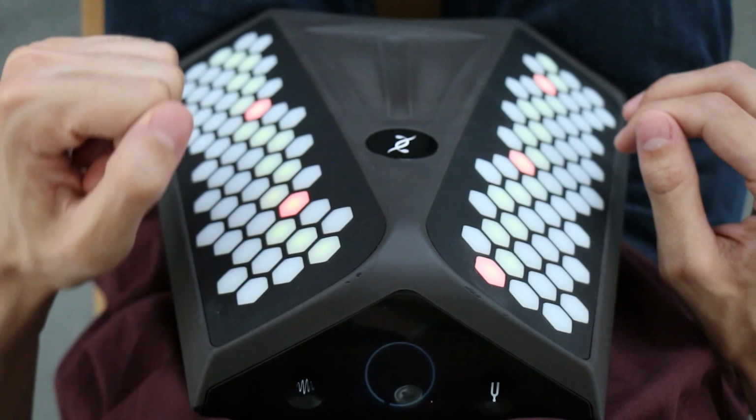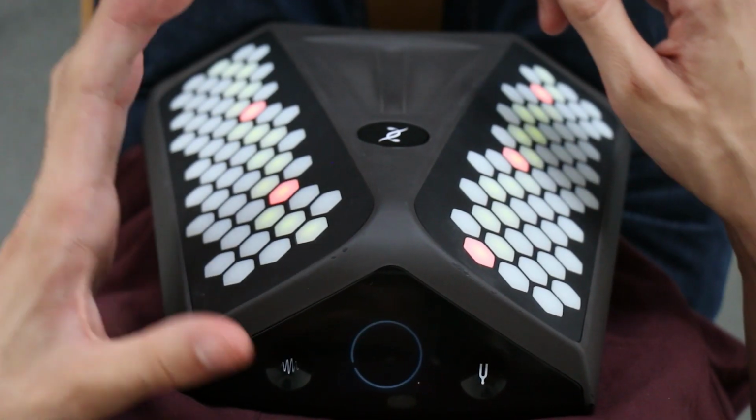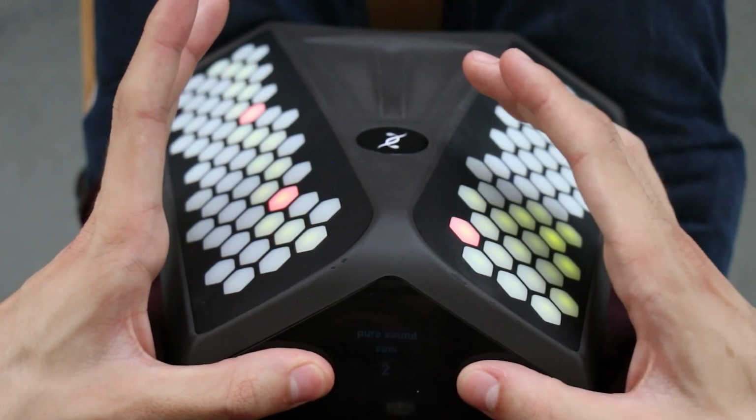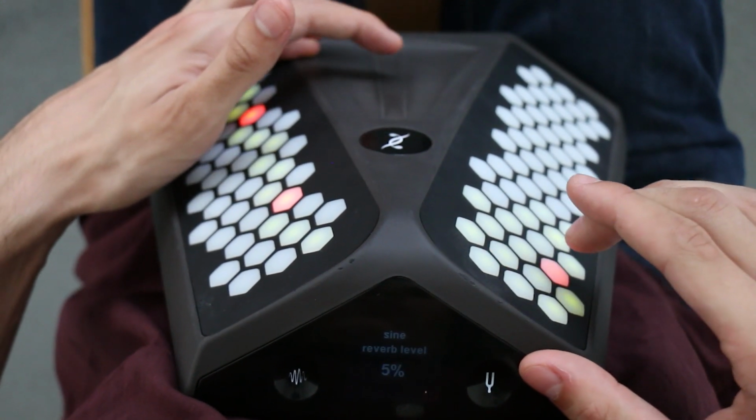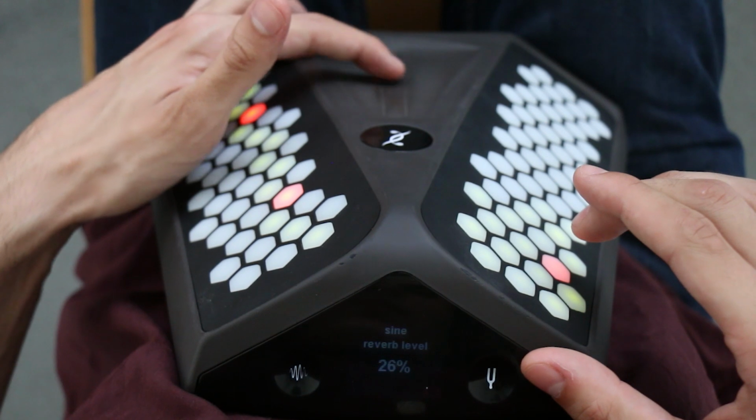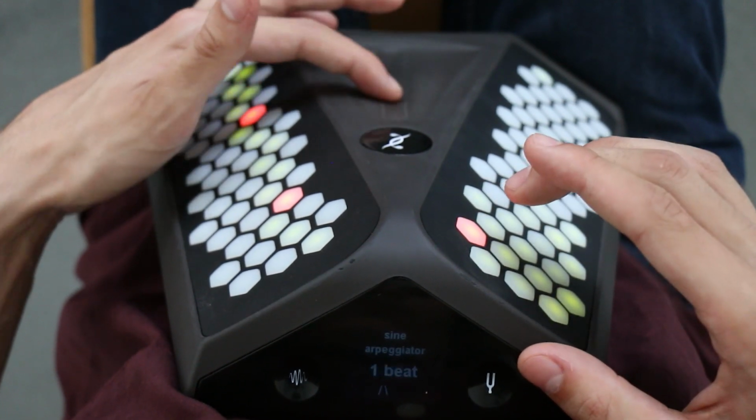We can add another sound with the arpeggiator. On the sine synthesizer, we turn off the portamento and use some reverb. Arpeggiator on the quarter of a beat and in up and down mode.